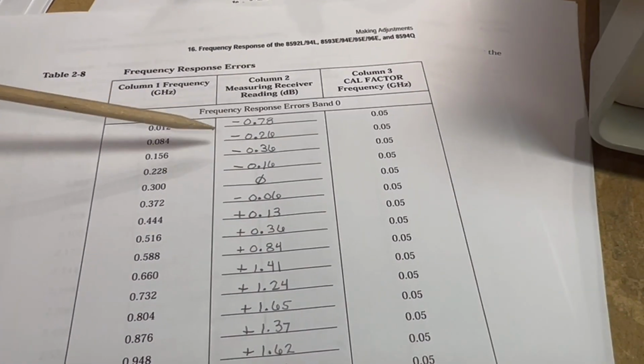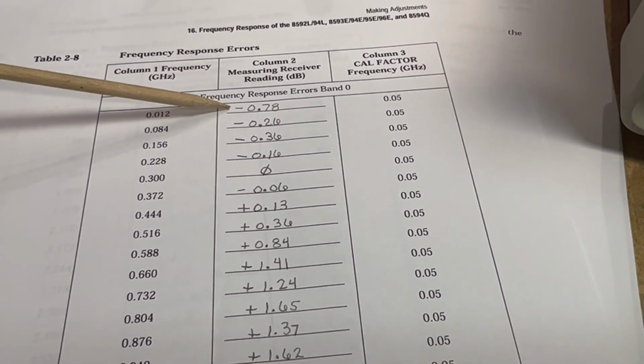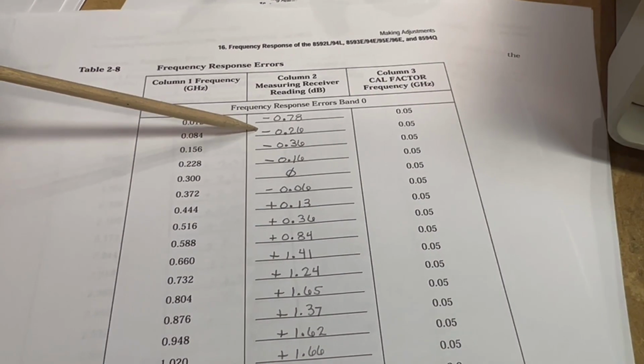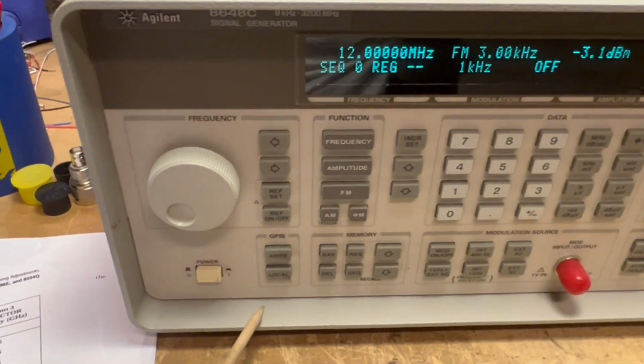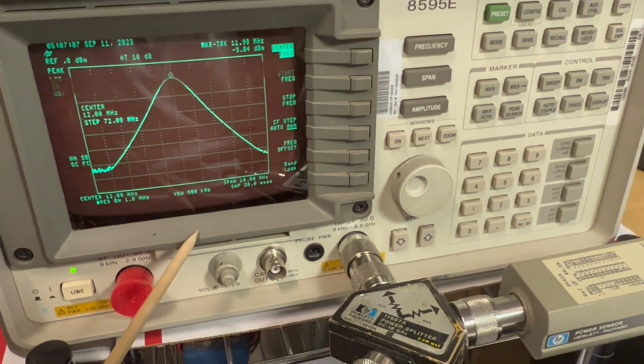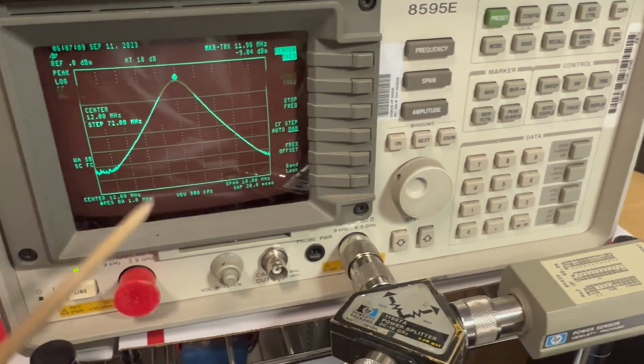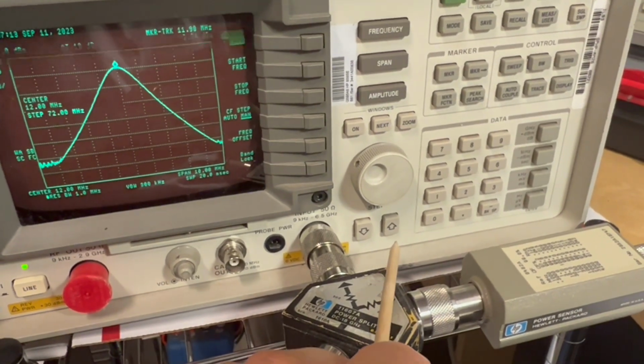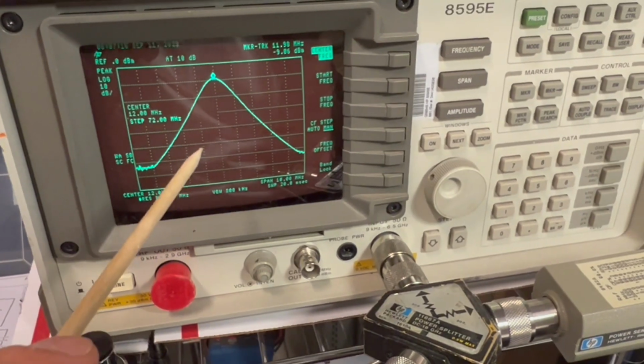But anyway, so we take our relative reading, we'll record that, and then go on to the next one. Each time incrementing the signal generator source up 72 megahertz and incrementing the spectrum analyzer up 72 megahertz. And it has you set the step up. So you see the step is 72 megahertz. So every time you press the up arrow key, it'll increment that 72.